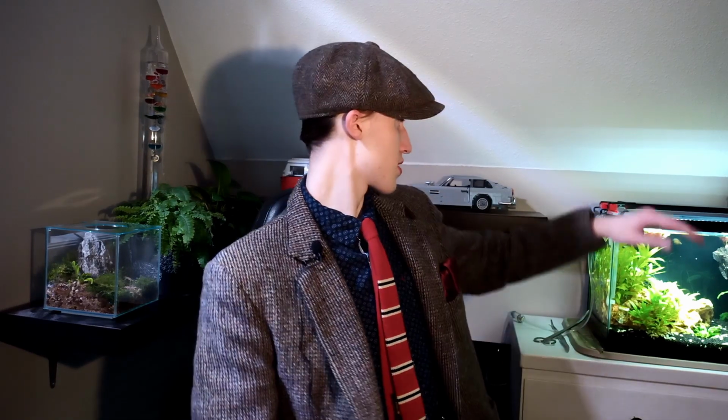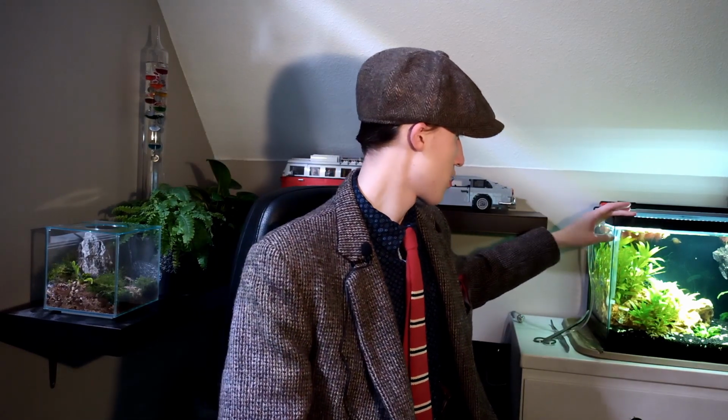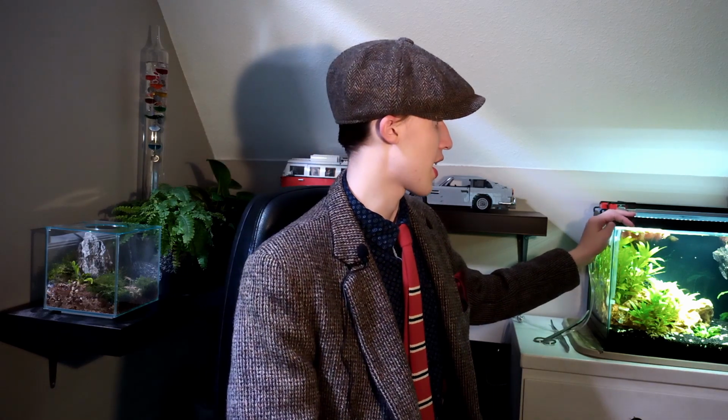I just mix a little bit of this in when I change the water. Because of this wonderful tub right here, this brick of water and algae, I do water changes weekly, sometimes more than once a week, which means I have a lot of water sitting around.